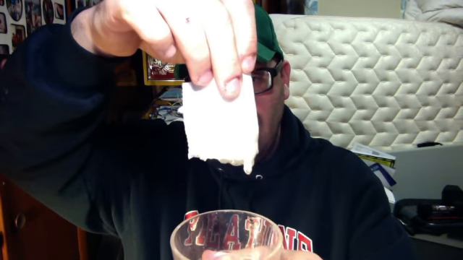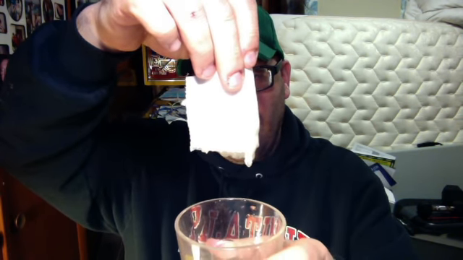Hi. I have a glass here filled with some ginger ale, one of my favorite drinks, clean and refreshing. And I also have a paper towel. The paper towel is dry, and I'm going to take that paper towel and dunk it into the ginger ale here. And if you'll notice, look what's happening here. Water is dripping right out.